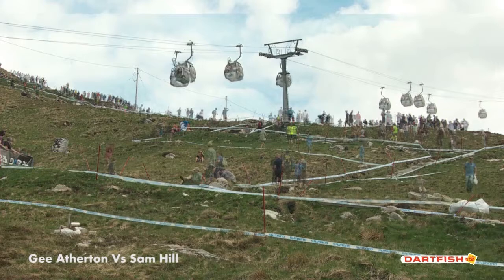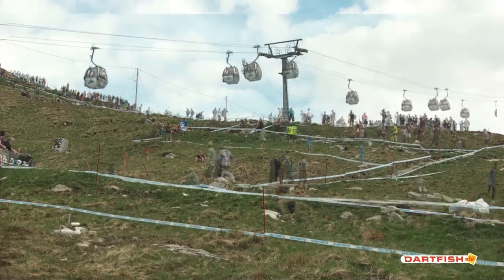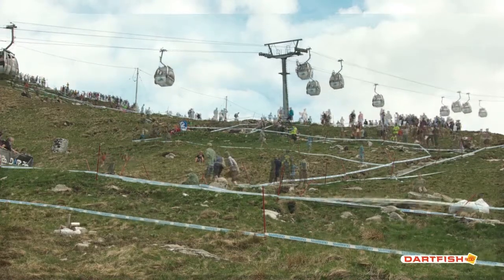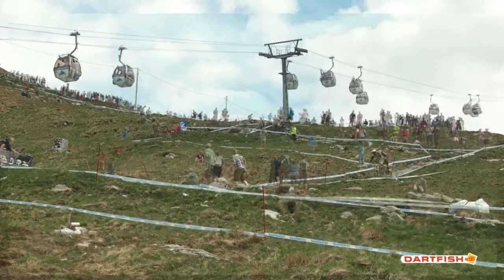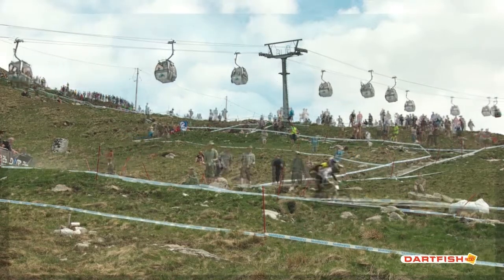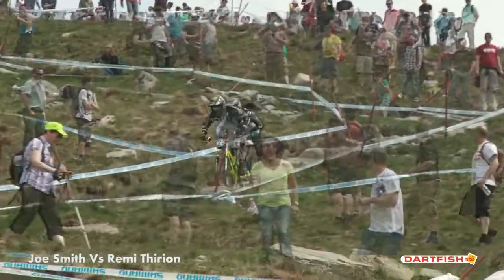Here, Sam is up on G going into the corner, but G pulls out a half a bike length lead again. But this time, Sam comes back at G, and in this final corner, pulls level with G by getting on the power earlier. We can also track riders using the blending tool.